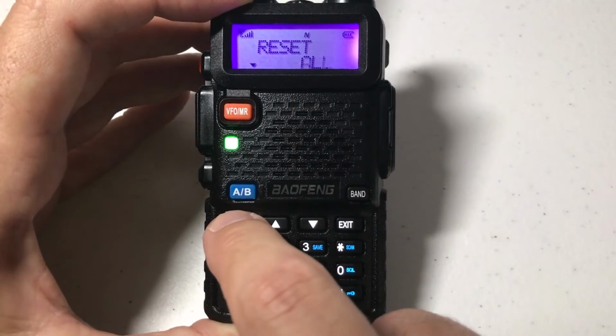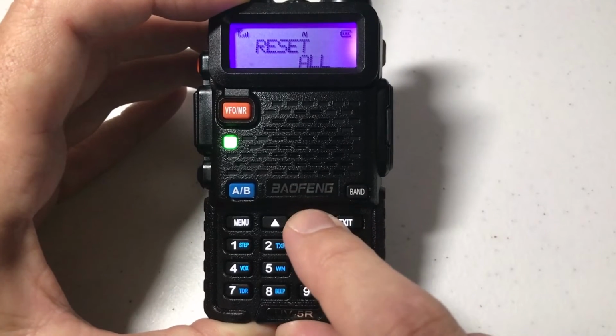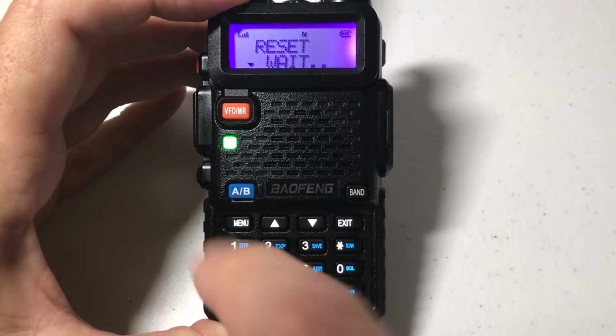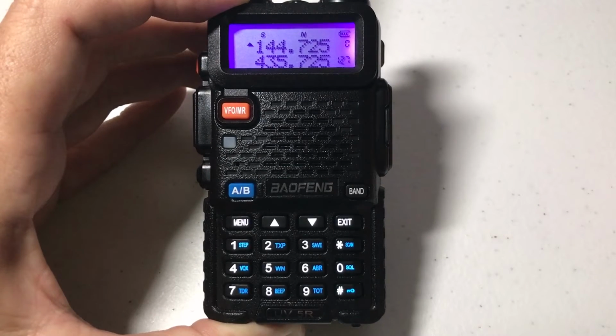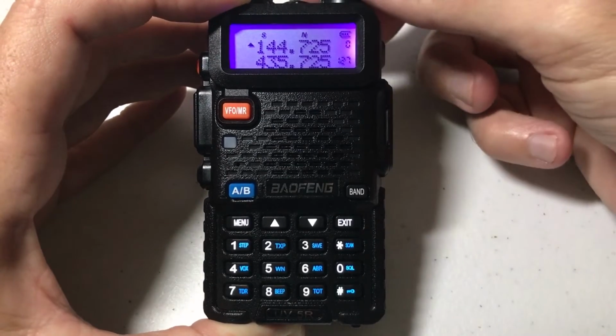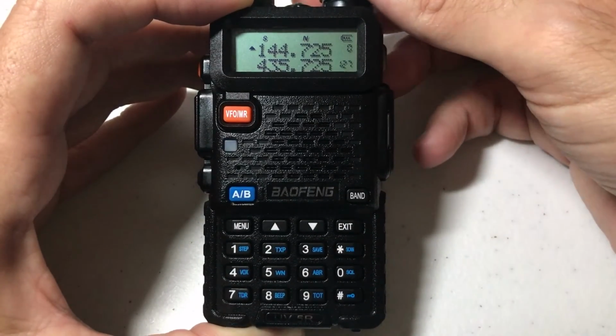I'm going to do all. I'm going to press menu. It says source. Again, I'm going to do all. And it's reset my radio back to factory default. You'll notice a minute ago we were on a weather channel. We are no longer on that weather channel.